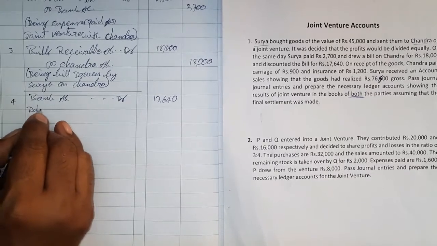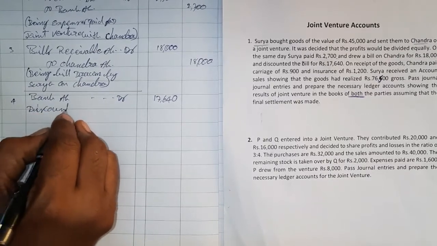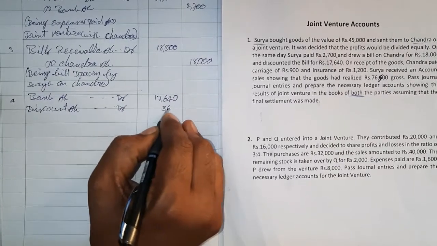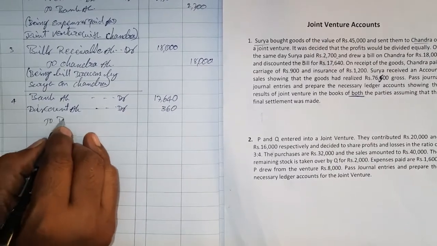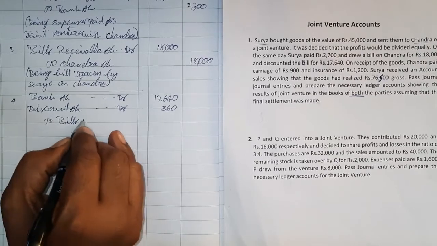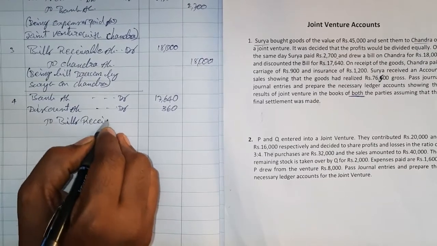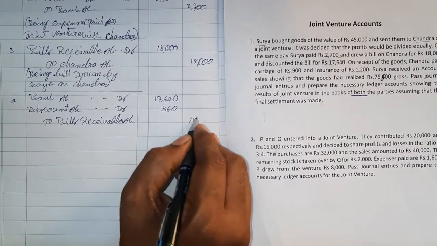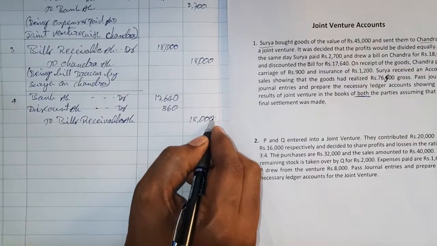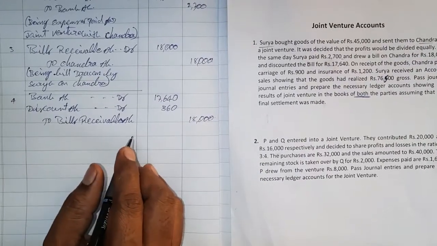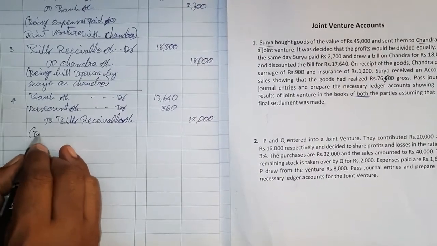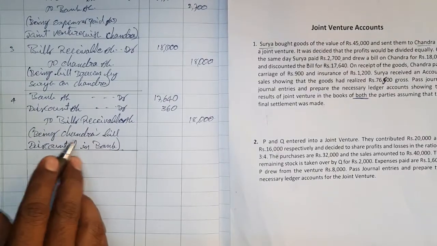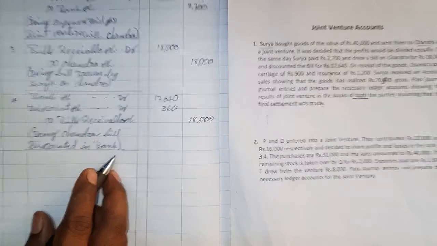Next, the discount is the loss, so debit discount account, that is 360 rupees, to bills receivable account. The amount is total 18,000. The narration is being Chandra's bill discounted in bank.